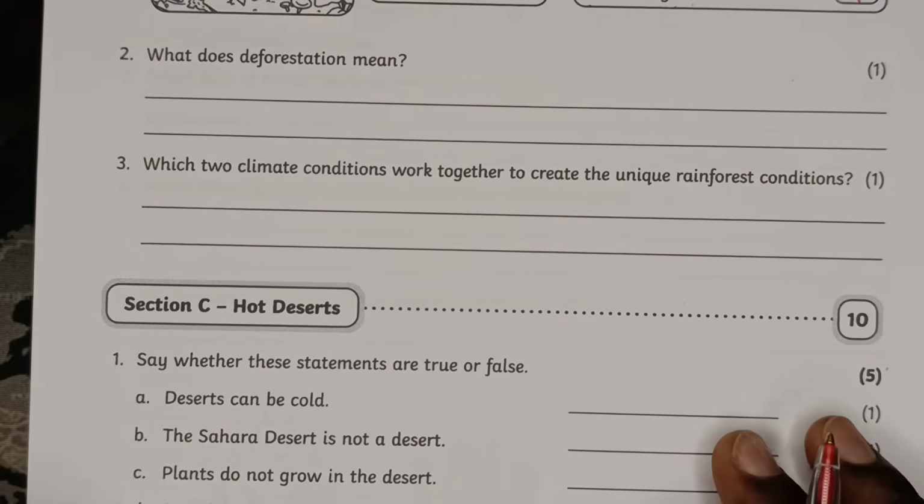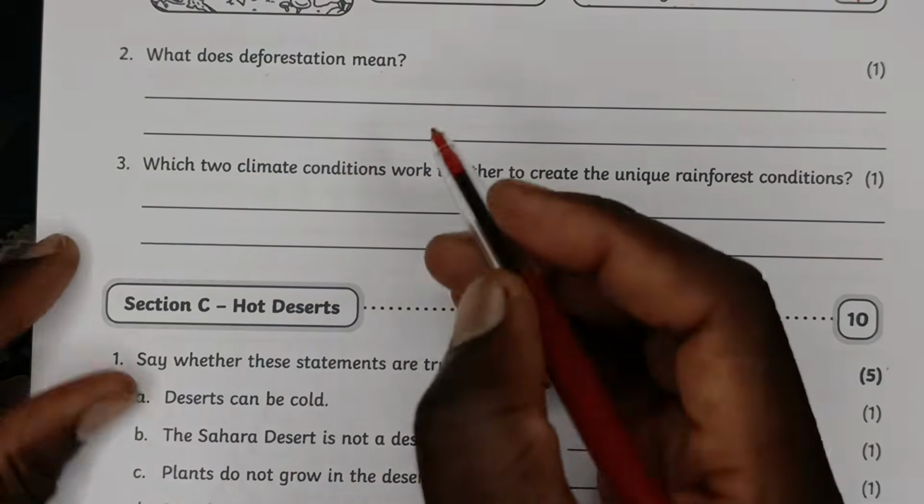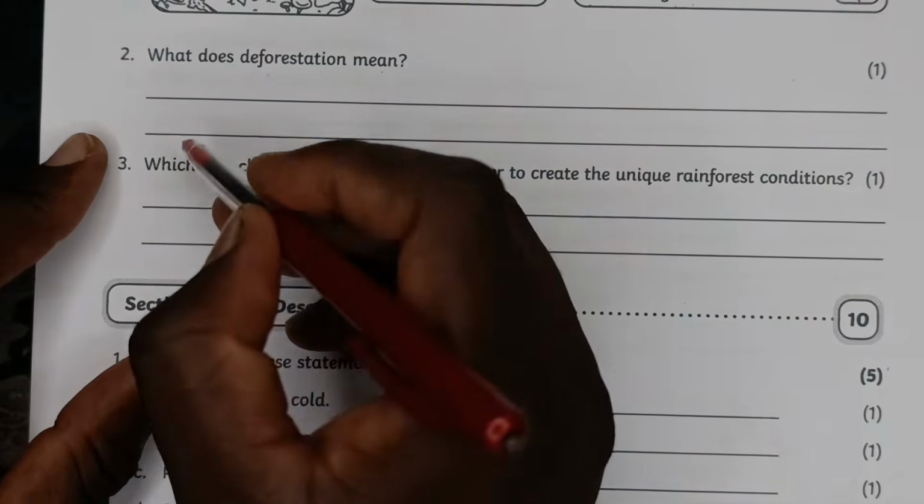Number 2 says, what does deforestation mean?